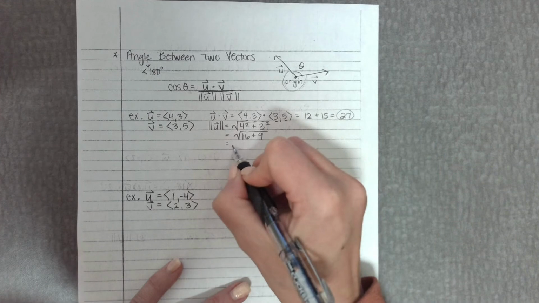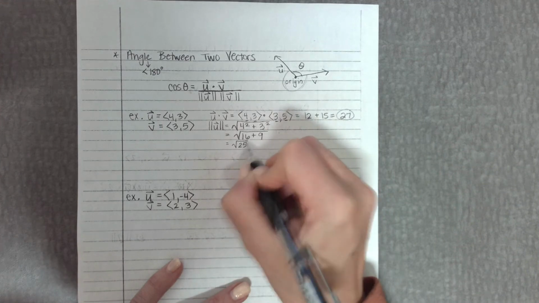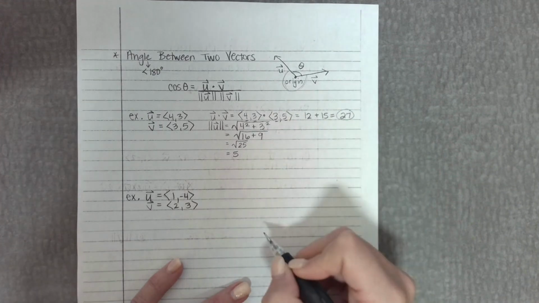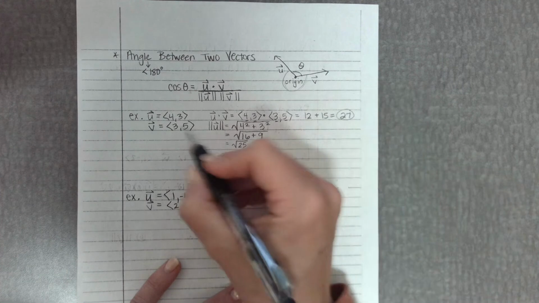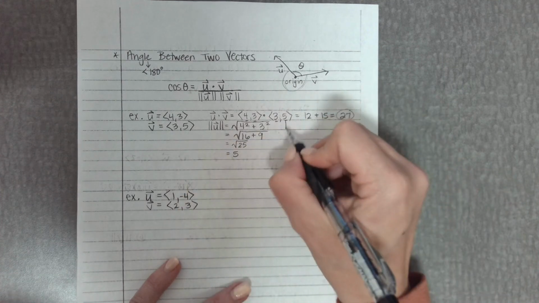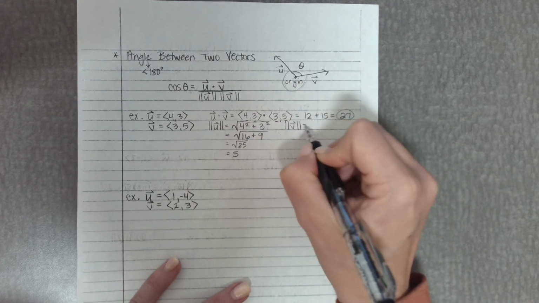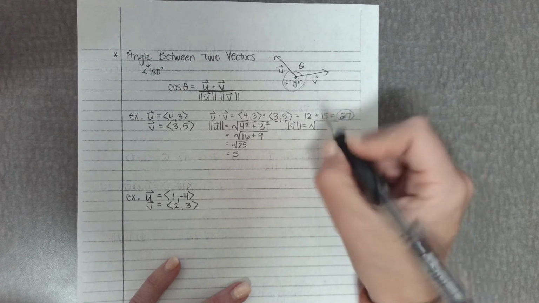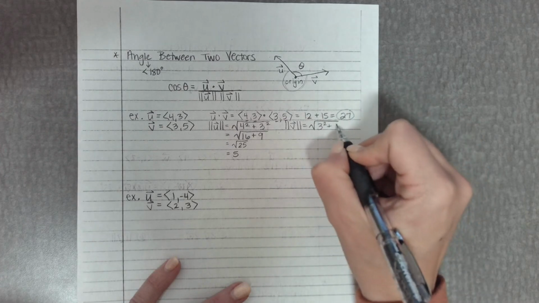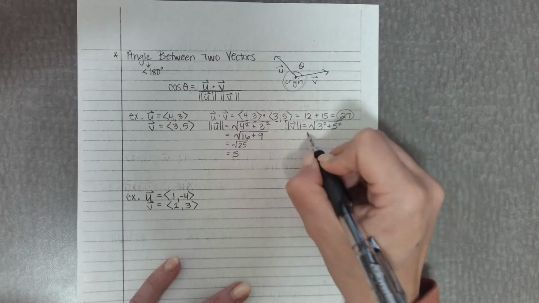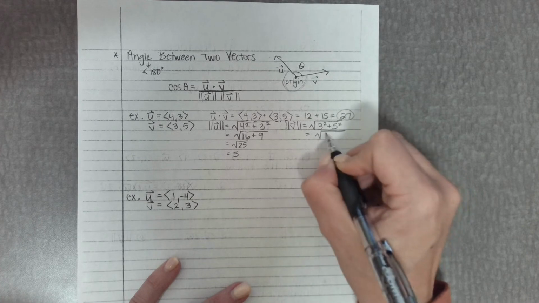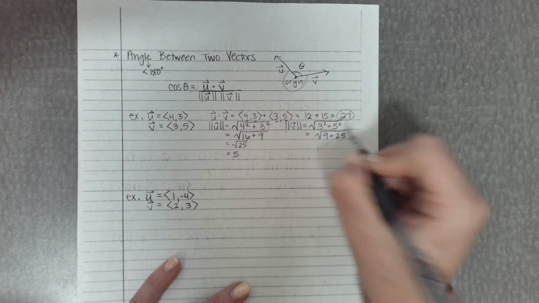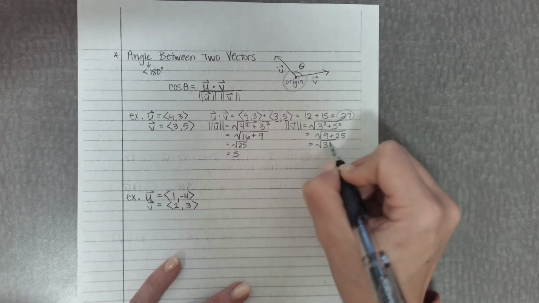So this is the square root of 25, which is 5. Okay, now I'm going to find the magnitude of v. The magnitude of vector v is the square root of 3 squared plus 5 squared. So that's the square root of 9 plus 25, or the square root of 34.